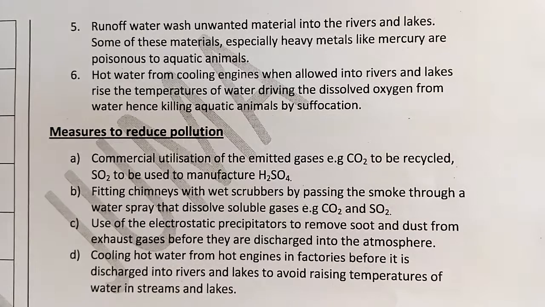And then 6, hot water from cooling engines, when allowed into the rivers and lakes, raises the temperature of water, driving out dissolved oxygen from water, hence killing aquatic animals by suffocation. So those are the pollution effects.